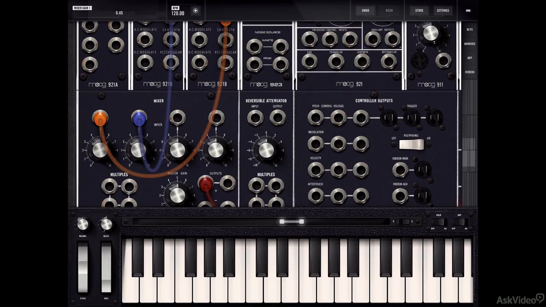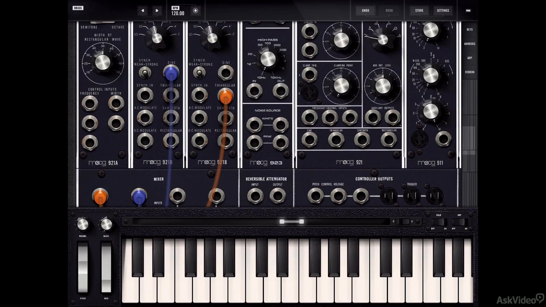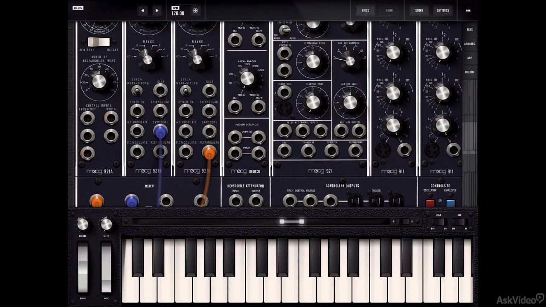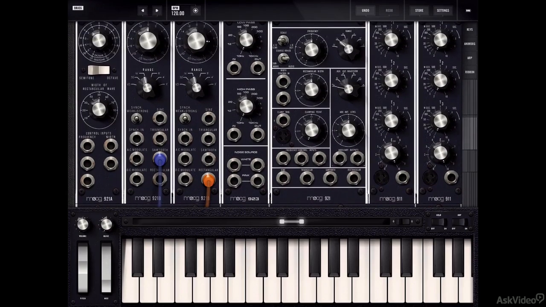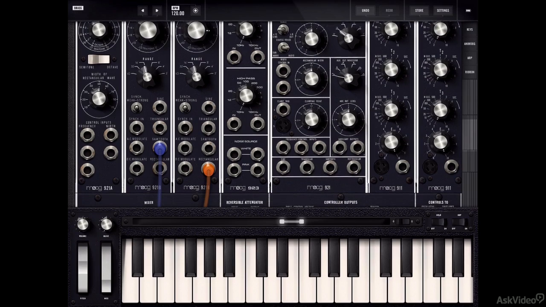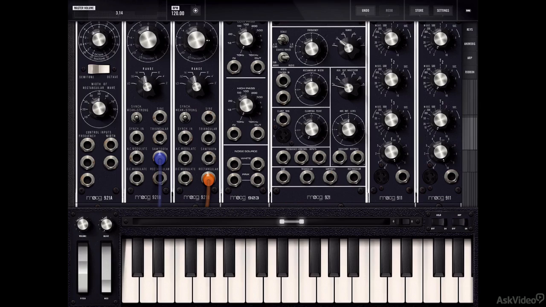Let's make the level on the mixer a bit softer for both and switch the wave shape to sawtooth here and rectangular here. Richer tone we have now. I can control the pulse width from here, which is affecting the pulse width of the rectangle shape. Cool. So that's the 921A driver and 921B oscillator section. Next, we will look at all the modulation options available here.